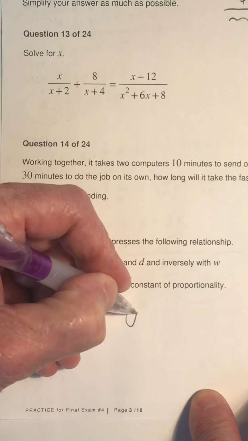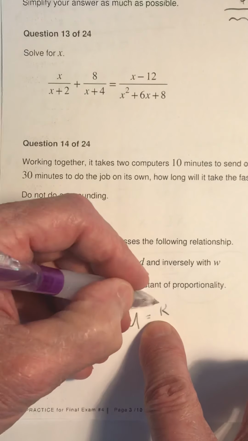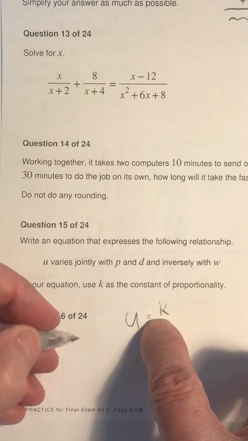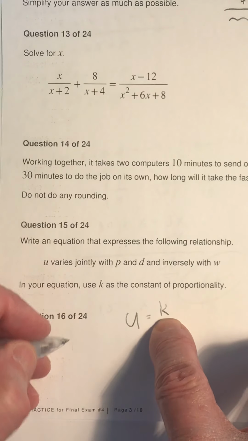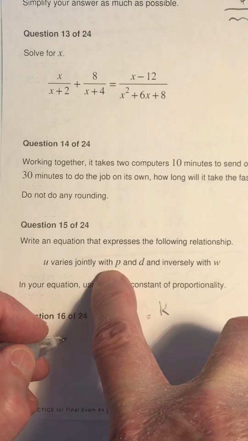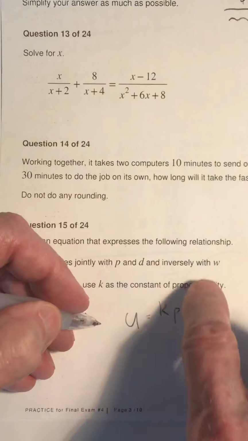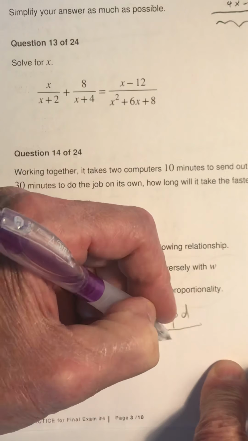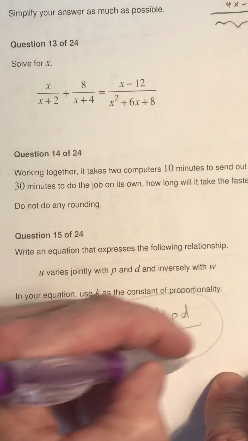So I can write U, here's my constant of variation or constant of proportionality. Alex likes that terminology better. Varies jointly with what? P and D. And inversely with W means you divide by the W. That's nothing any fancier than that.